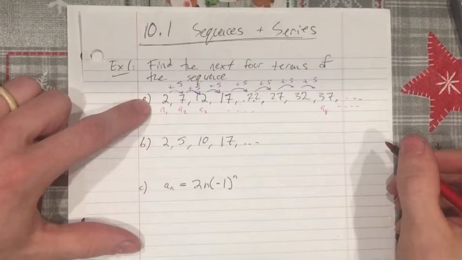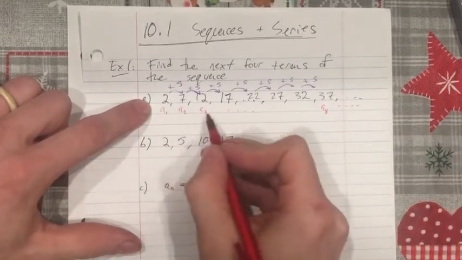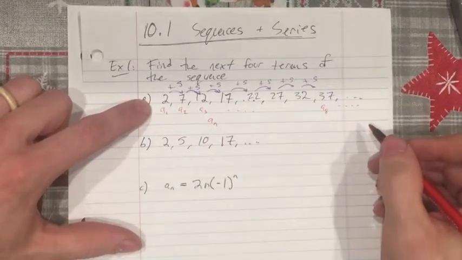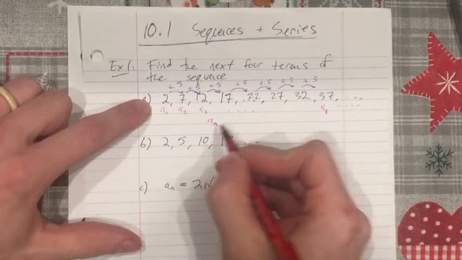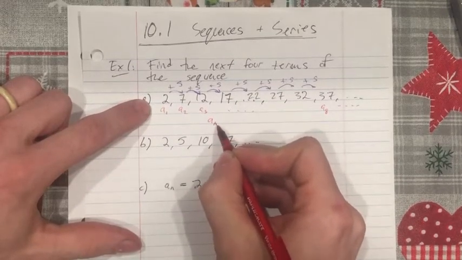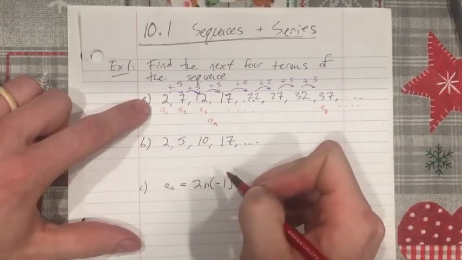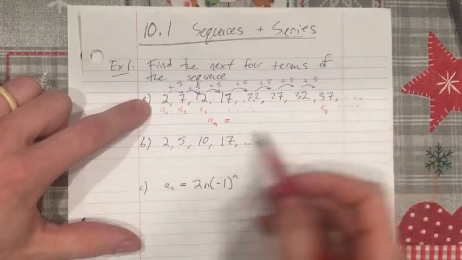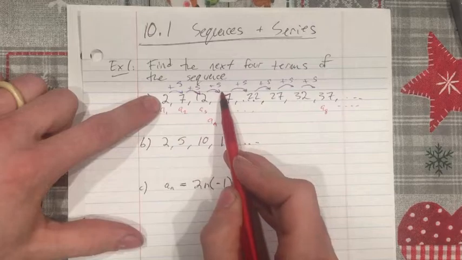Now let's suppose I want to know not the first, second, third, or eighth term, but the nth term. Can I come up with a formula for this sequence so that for the nth term, which is any term in the sequence, I can figure out what that term would be based on where it falls in the sequence, n?